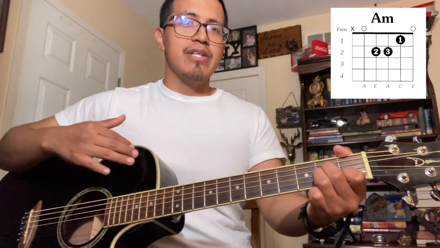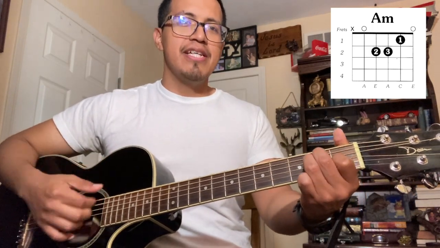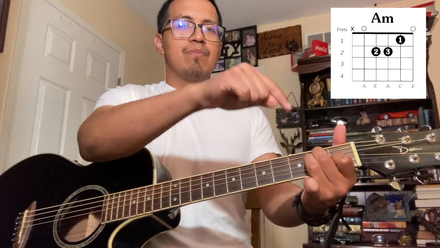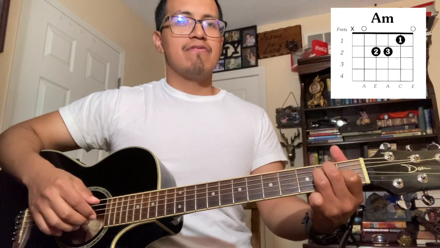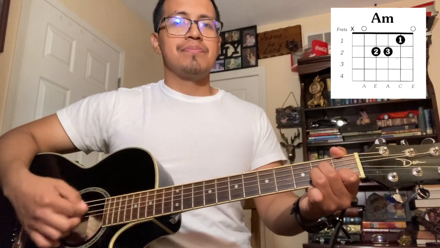So let me reiterate real quick. You have E. If you want to go to A minor, you just take this shape, you go 1 string down for each finger. And for A minor, your bass root is gonna be that 5th string. Don't play that top string because it's an E.